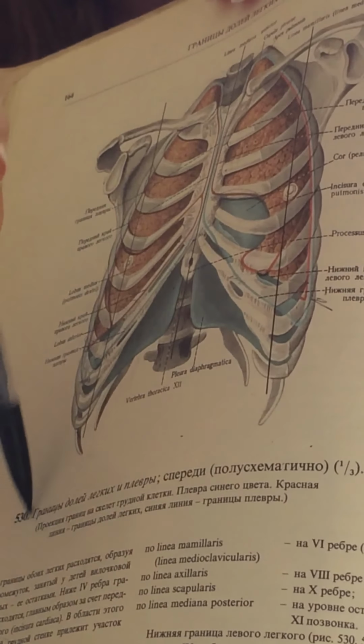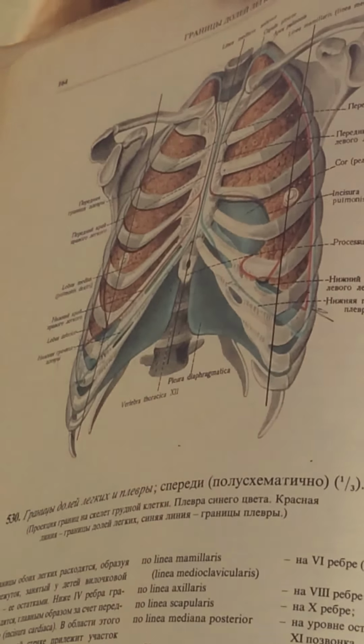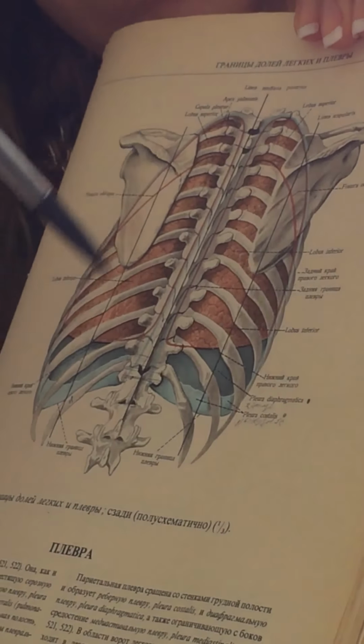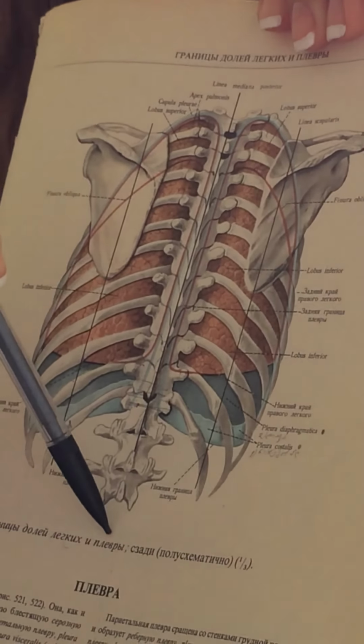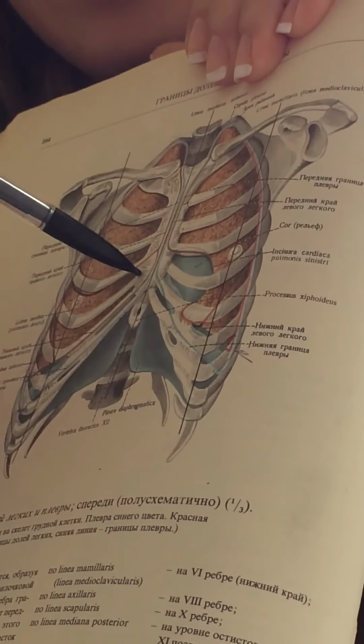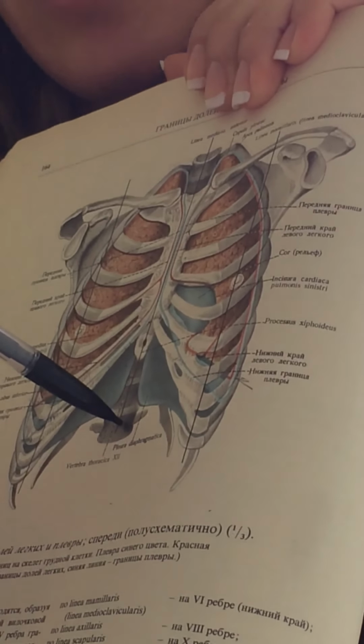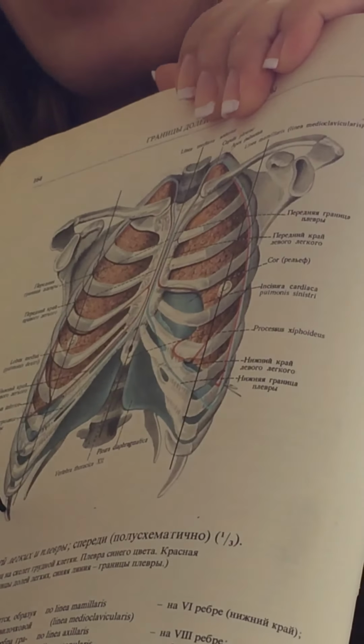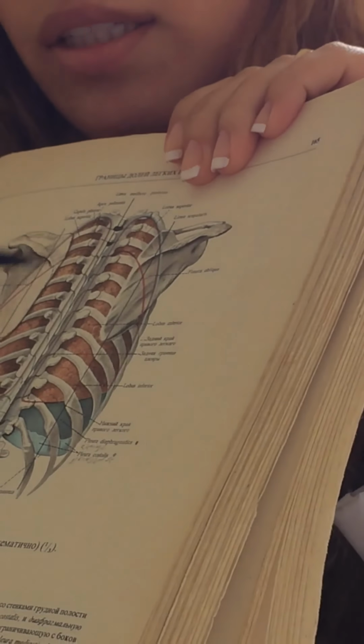Then we have the axillary line, which is located laterally. Then posteriorly we have the scapular line and the vertebral line. So we have sternal, medioclavicular, axillary, scapular, and vertebral lines.